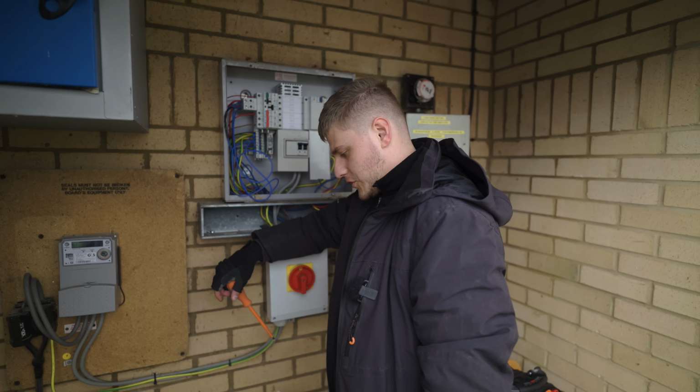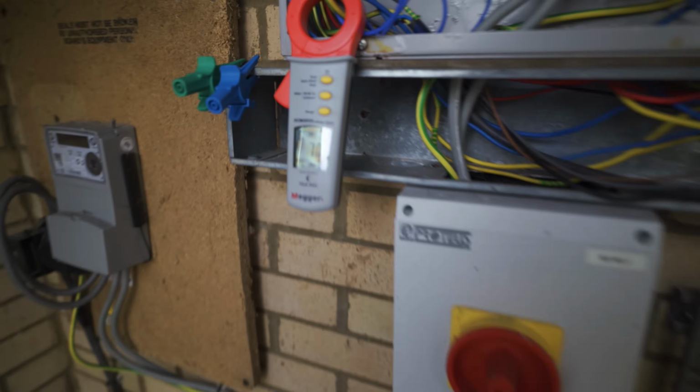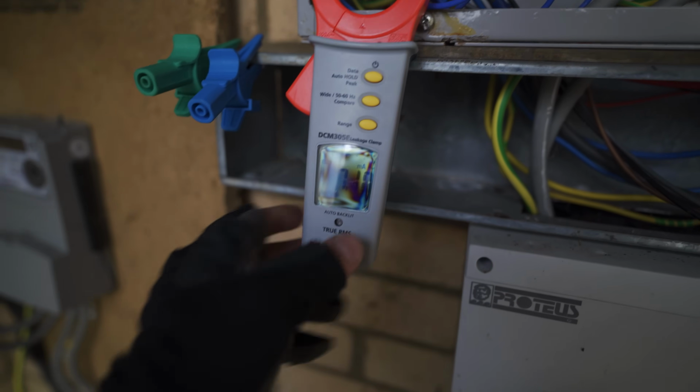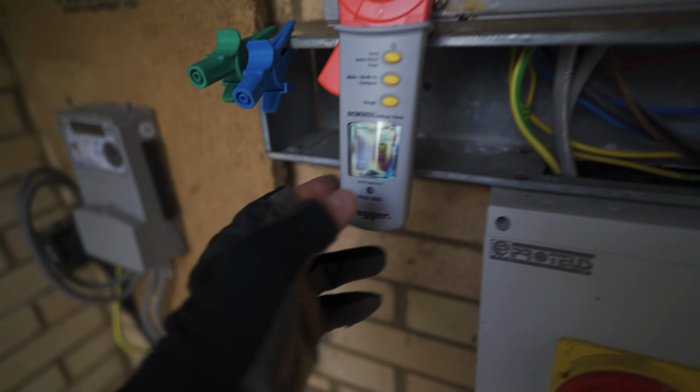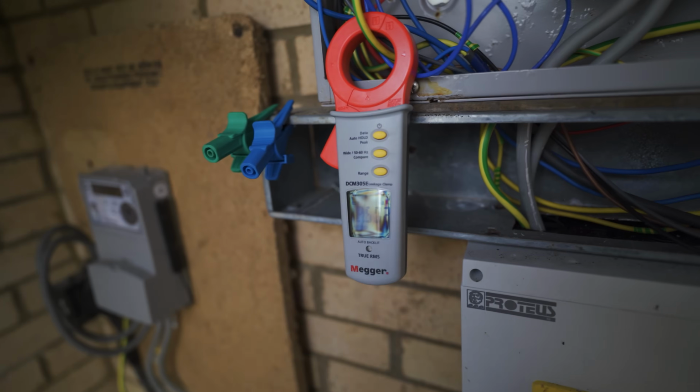Doesn't like that. 2 megaohms. Right, so the plot thickens. I've got my earth leakage clamp meter on here. I'm currently reading 7 milliamps with the circuit on. When I turn it off, we've got 2.6 milliamps, which isn't great either.